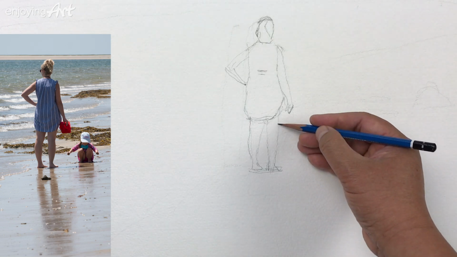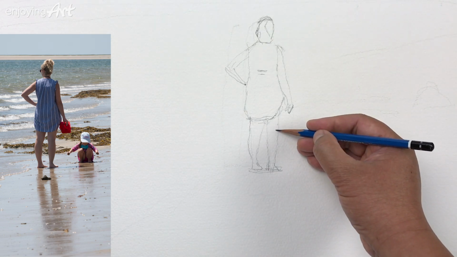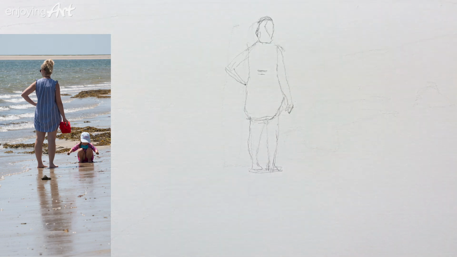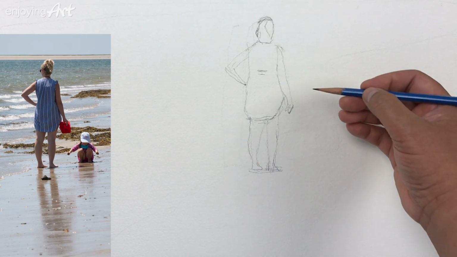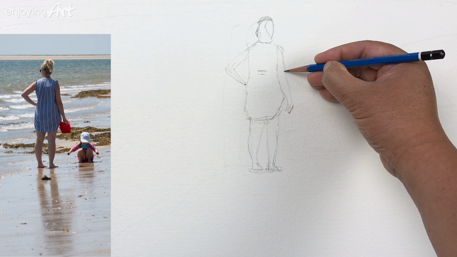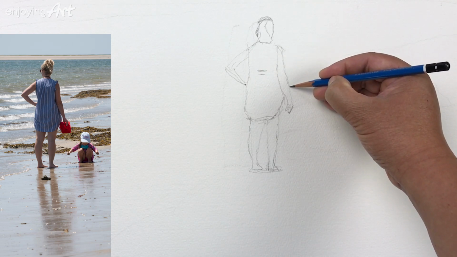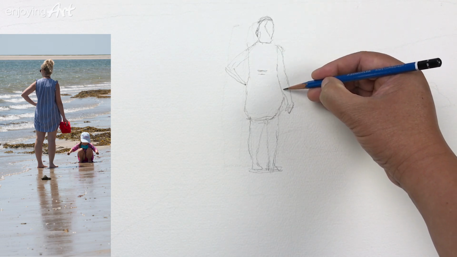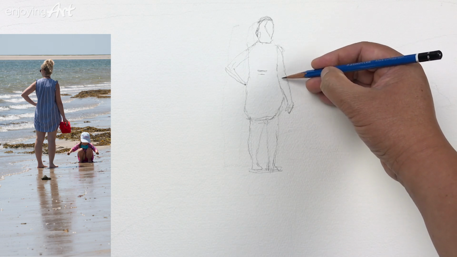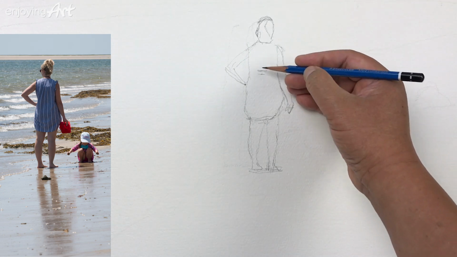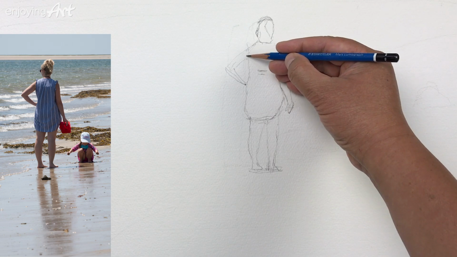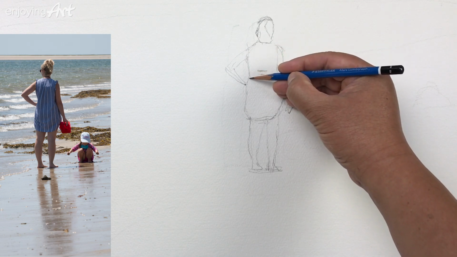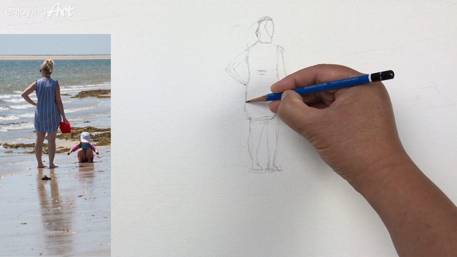Let's see. So this is the rough shape for the mother. And then you can come in to do a little bit more changes.